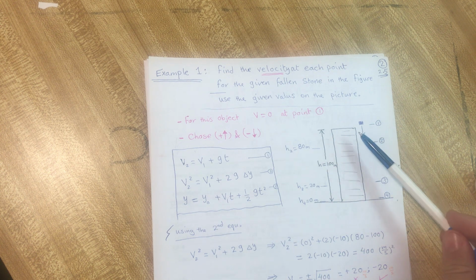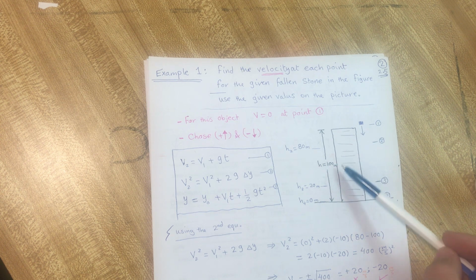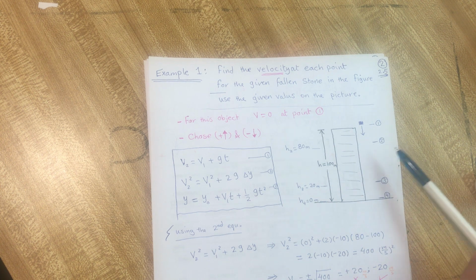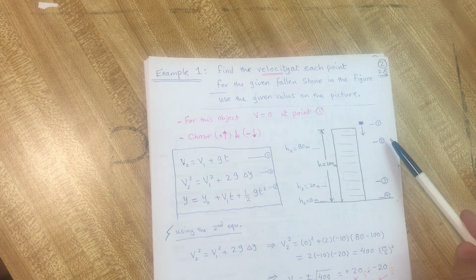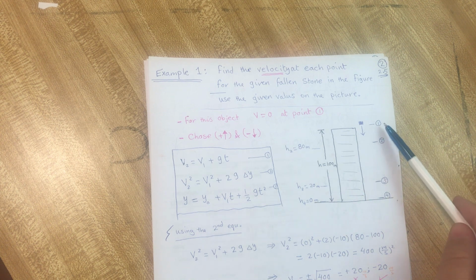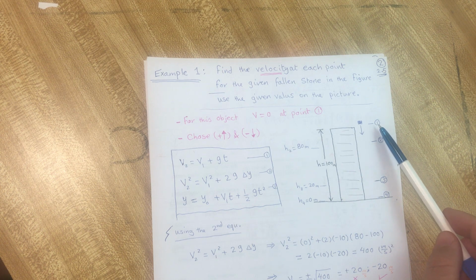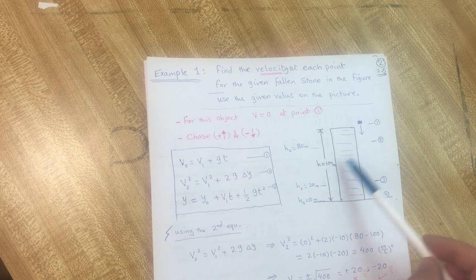If we have a building, and a free falling object from the top of that building, the height of that building is 100 meters. It's okay to choose any height for this building. We have many points, which I chose arbitrarily: points 1, 2, 3, 4. The height at the first point is the height of the building, which is 100.